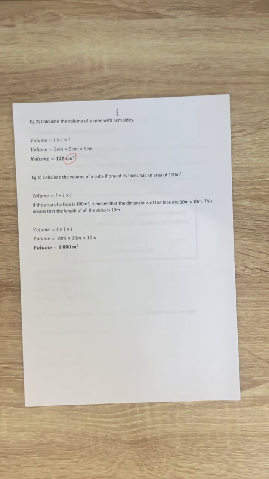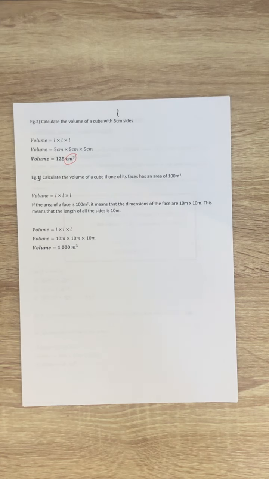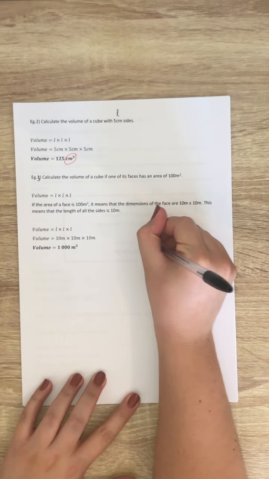Right, and the last one. This is a bit of a tricky one. This should be example 3. Just fix that for me. Right, it says calculate the volume of the cube if one of its faces has an area of 100 meters squared. So in other words, we've been given a cube.